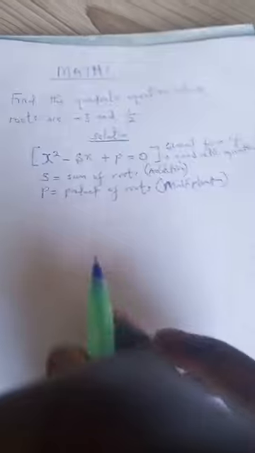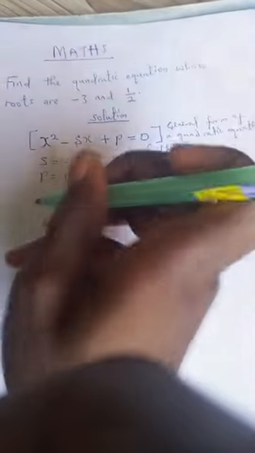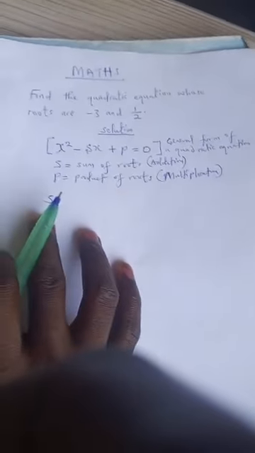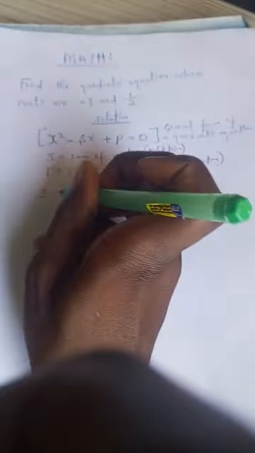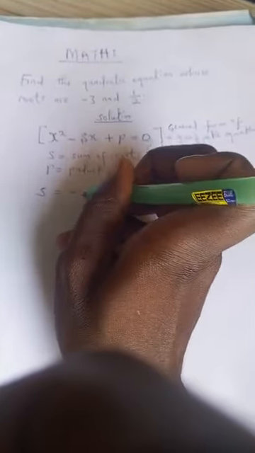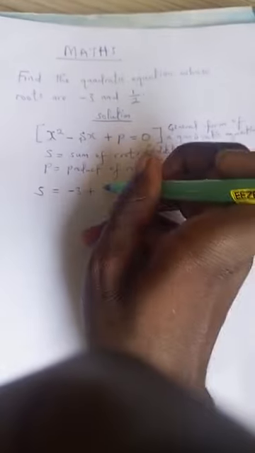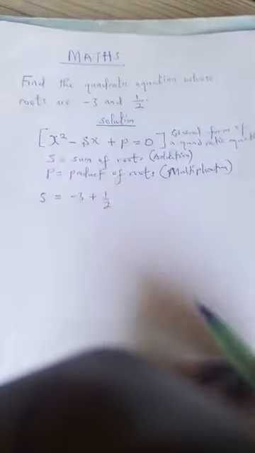Alright, so to find this quadratic equation, we are going to be doing the two. Now, so let's start with the first one, which is sum. We are going to find the sum of the roots. S is equal to sum. What are we doing? We are adding the two roots we are provided with.